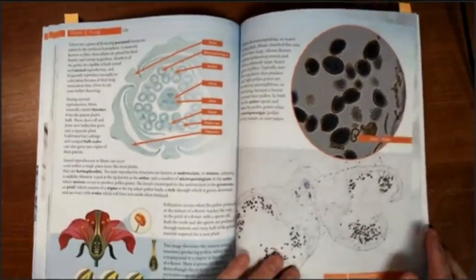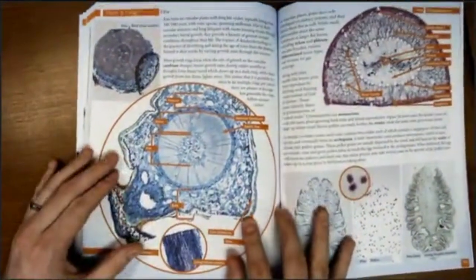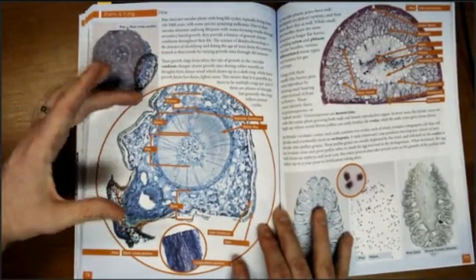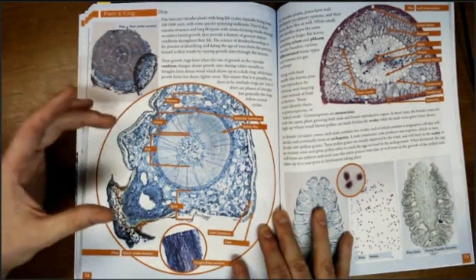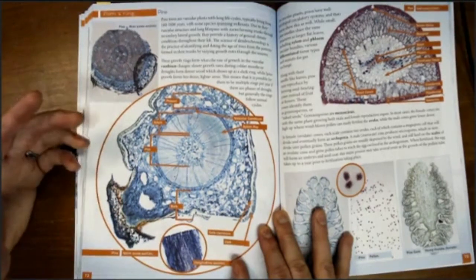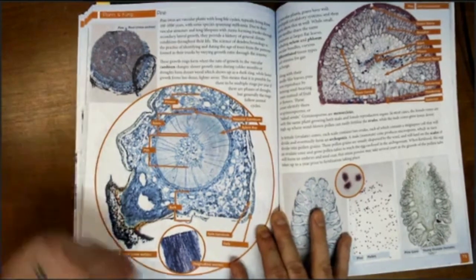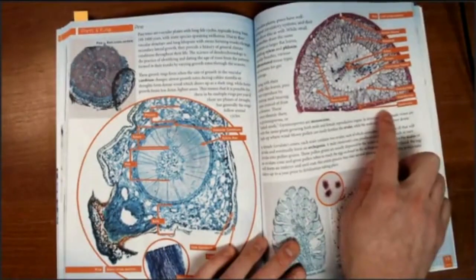We also try to do that with pine, where you're looking for a pine stem. We break it out into each individual portion so that you can see how this relates to the words. You can visually see how this relates to the words in the book. Same over here for a cross-section of a pine needle.